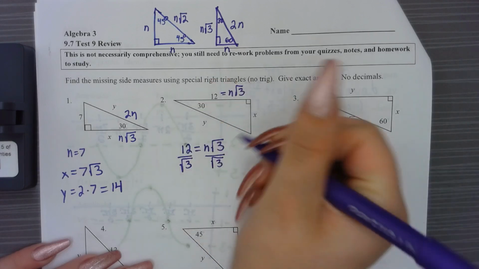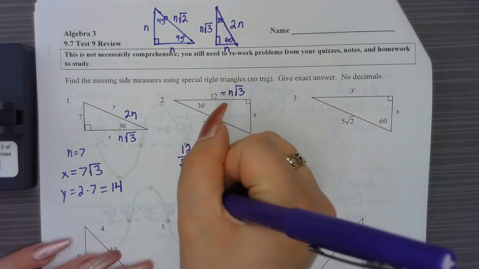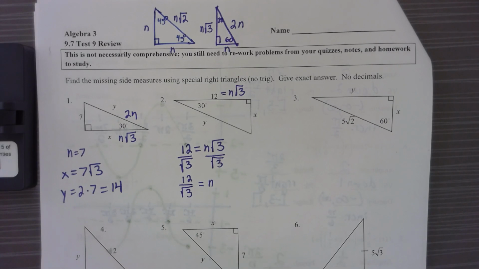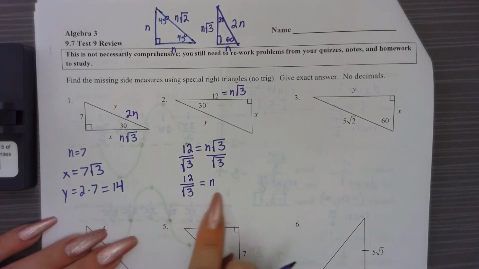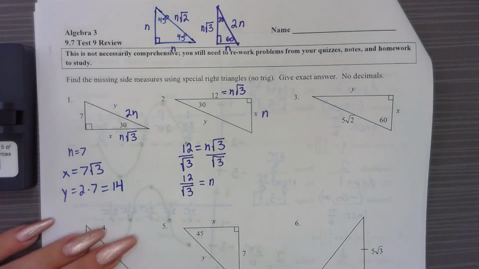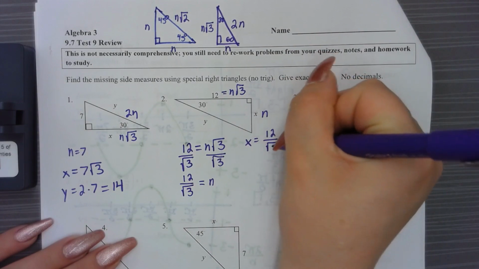Now you can rationalize, but you don't have to. So we would get 12 over the square root of 3. If you did end up rationalizing, you should get, I think, 4 square root 3. But I'm just going to leave it like this. So what that actually gave us is this shorter leg length. So that means that x is equal to 12 over the square root of 3.